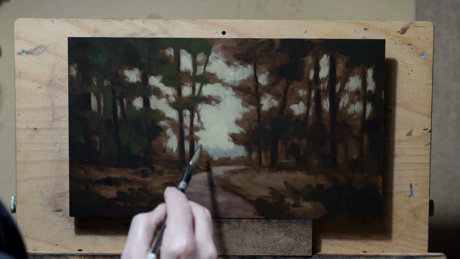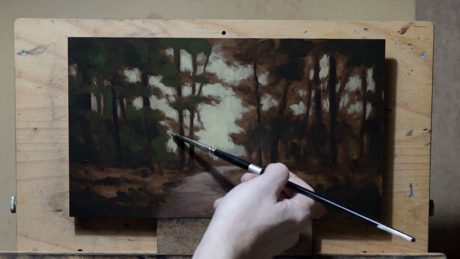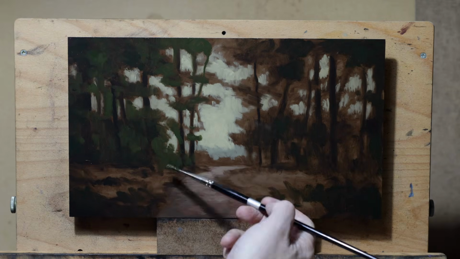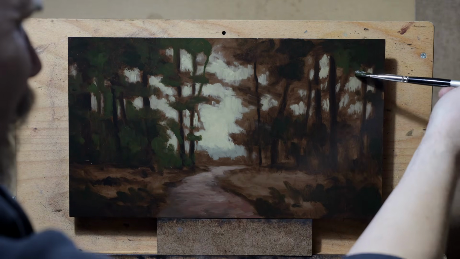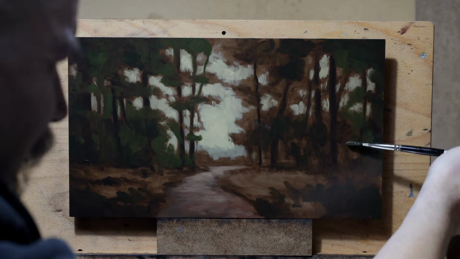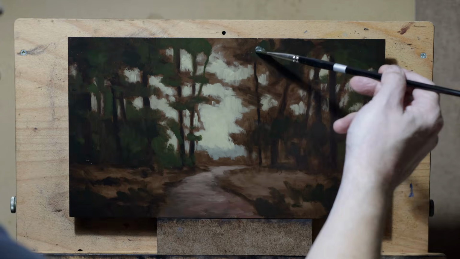Now the real challenge with this kind of scene is you're obviously going to end up with things defined. The sky is going to be, there's a lot of natural contrast between a bright sky and a darker forest interior.